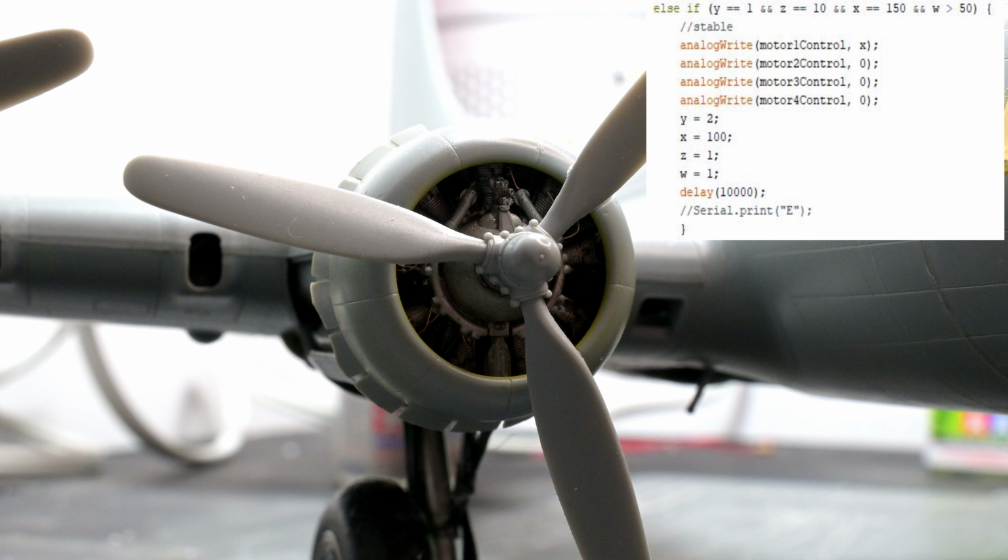And so it's going to sit there, output X as 150, and that's going to be it. That's essentially the full running speed of that motor. We're not going to slow that motor down from now on through the startup sequence. We're going to switch over. So we're defining Y is now equal to 2. Again, Y is the value that defines which motor we're currently starting.